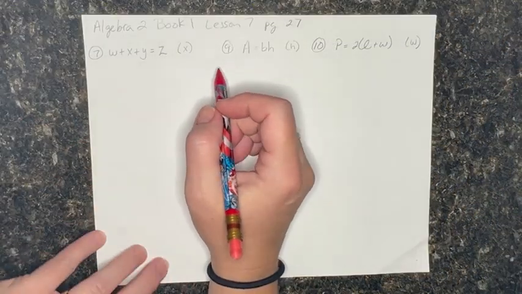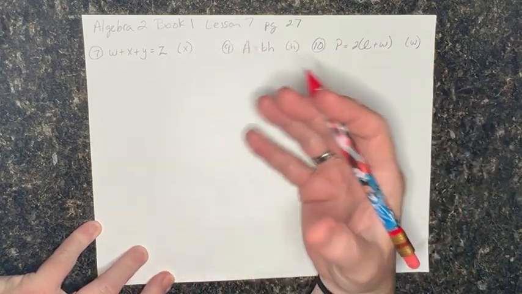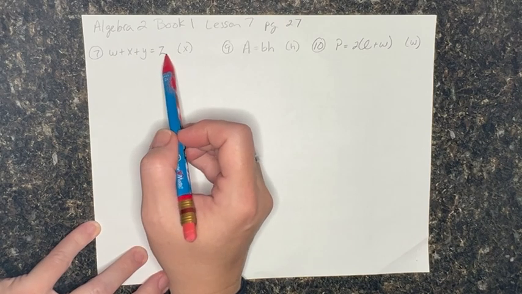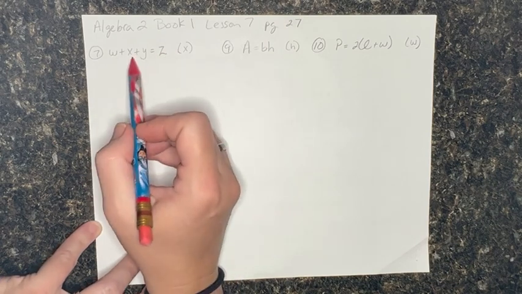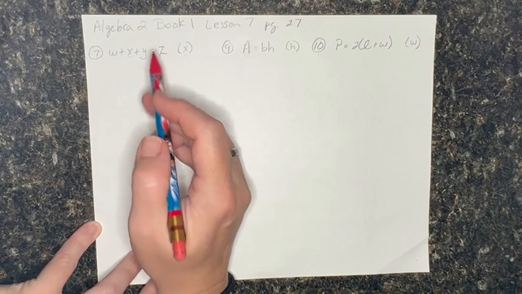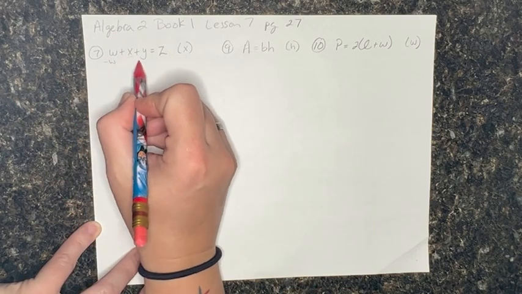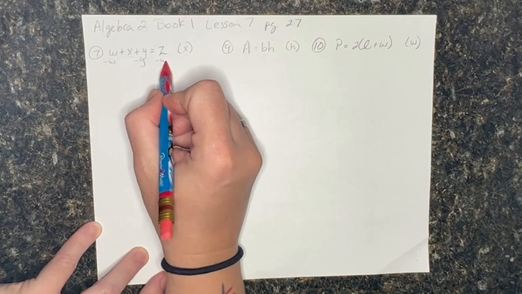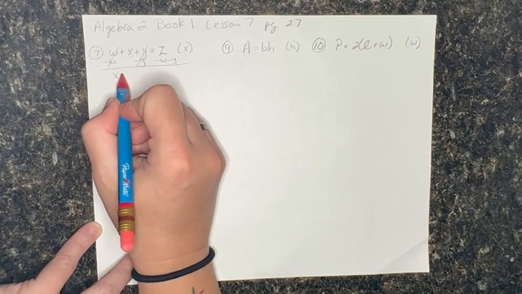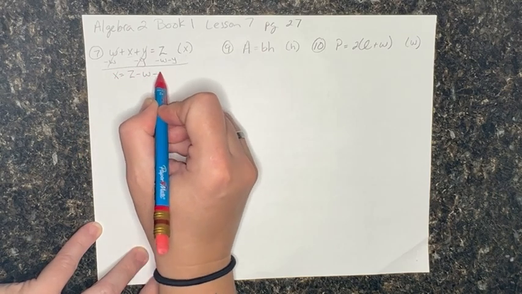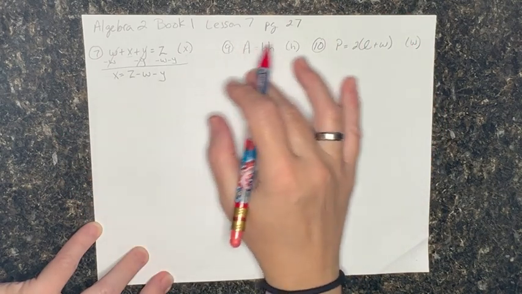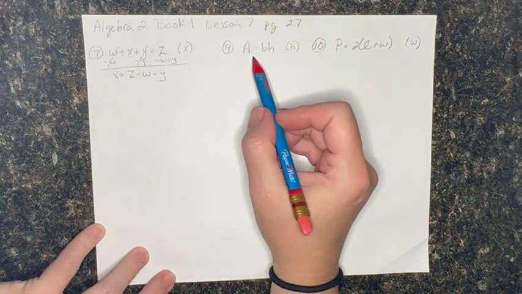All right, so in this first section, they just want us to solve each of these equations for a specific variable. So for number 7, we have w plus x plus y equals z, and they want us to solve for x. Here's my x right here. W is being added to x, y is being added to x. So basically, we're going to do the opposite of those actions, and we're going to subtract a w and a y from both sides. Those become 0, and I have x is equal to z minus w minus y. Okay, pretty straightforward. I'm not going to do number 8 with you. You can do it on your own. We kind of did it already in the example.